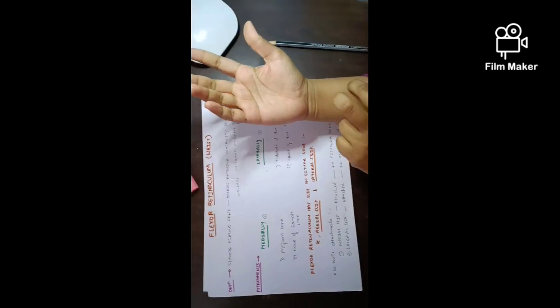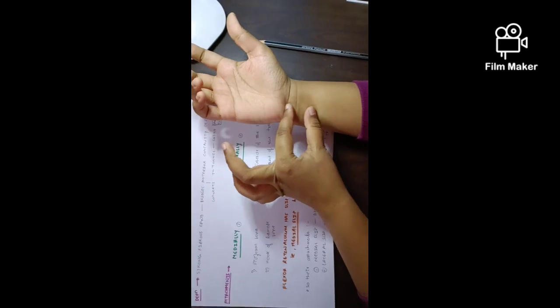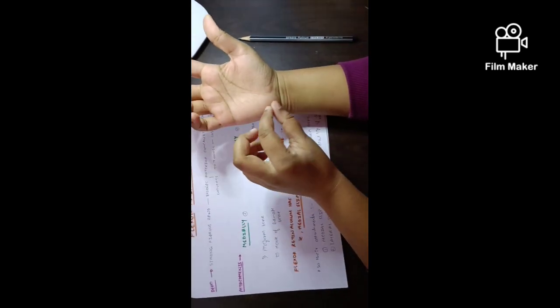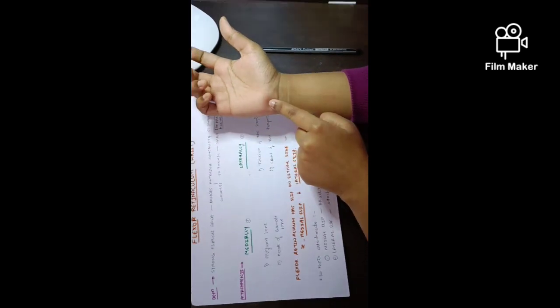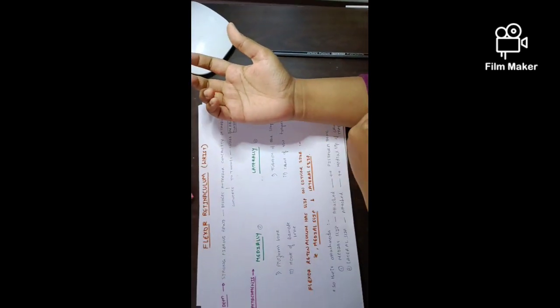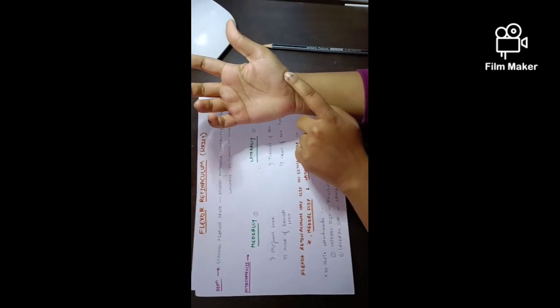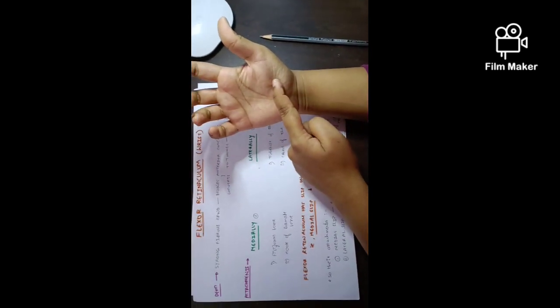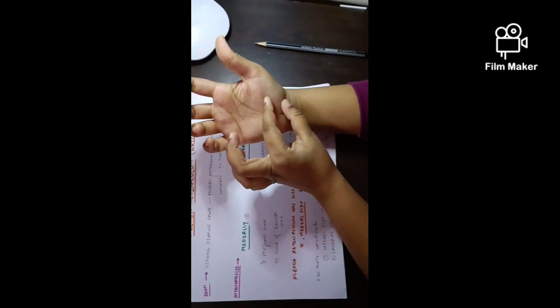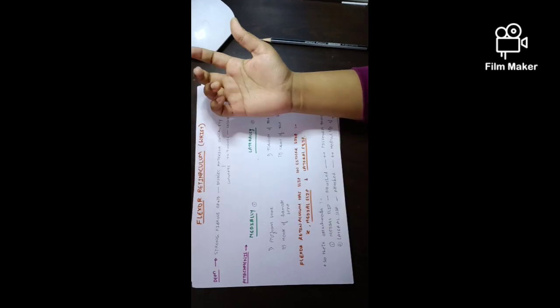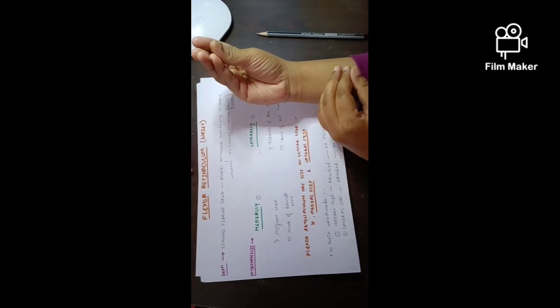Now, the position of the flexor retinaculum is not this, it is this one. Many are confused because here is the pisiform, as we will study later, here is the pisiform bone and here is the hamate, scaphoid bone and the trapezium bone. Between these bones is the extension of the flexor retinaculum. Now we will study about.